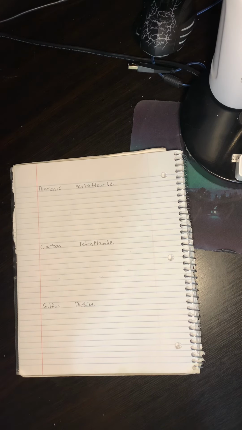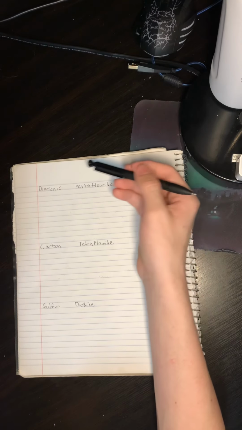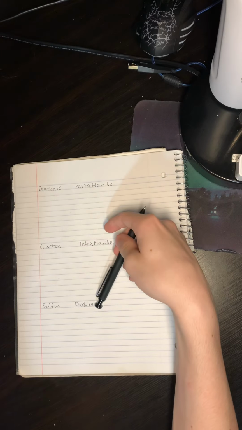Hello everyone, I'll be showing you how to write the formulas for molecular compounds for these three compounds: diarsenic pentafluoride, carbon tetrafluoride, and sulfur dioxide.